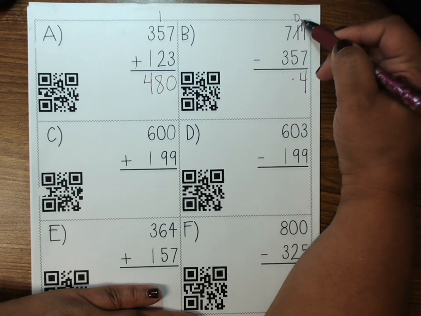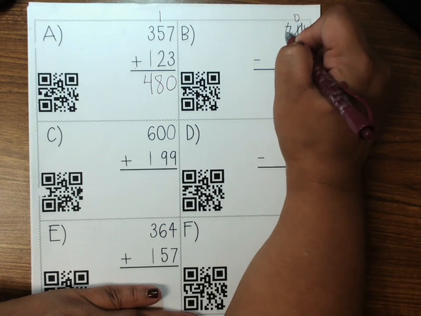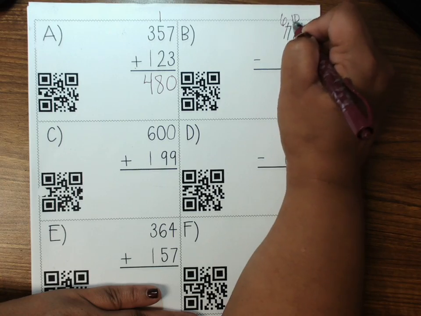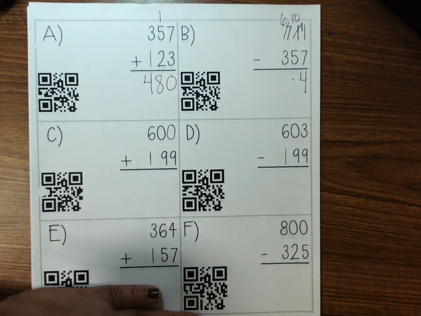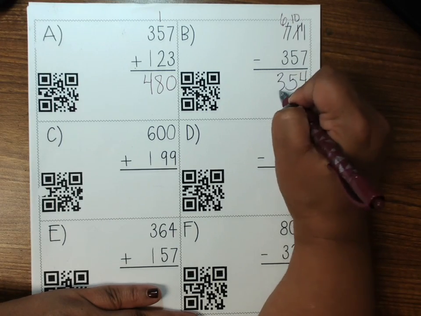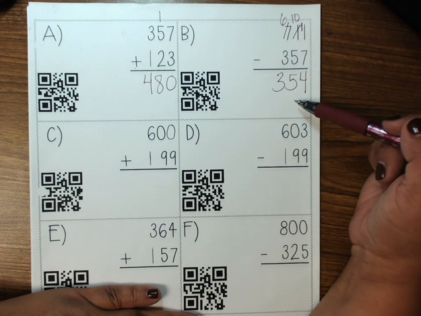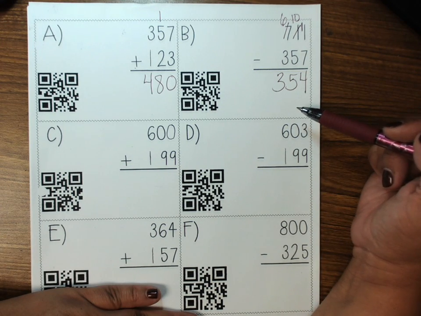Now I don't have anything from here to take 5 away, so I'm going to regroup again and get a 10 over here from my 7, which gives me 6. It's actually 600s that are left. And this 10 minus 5 is 5. And 6 minus 3 is 3. So you're going to have to borrow across whenever you are doing this one. It was a little tricky for that one.